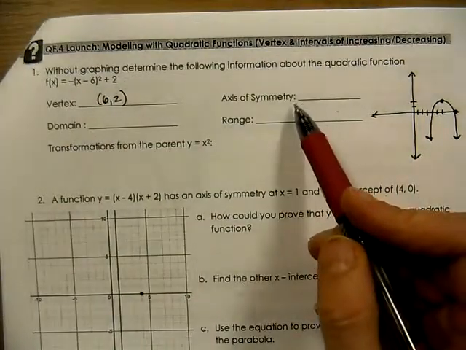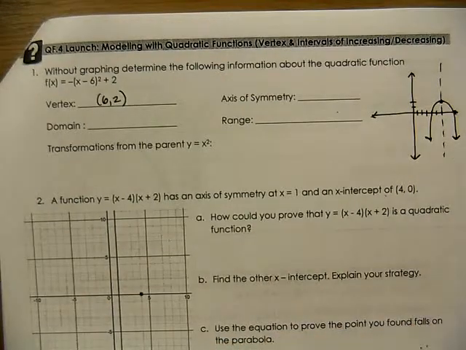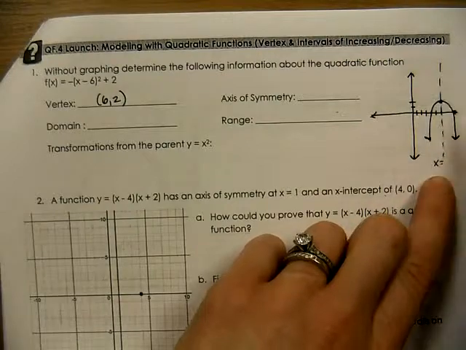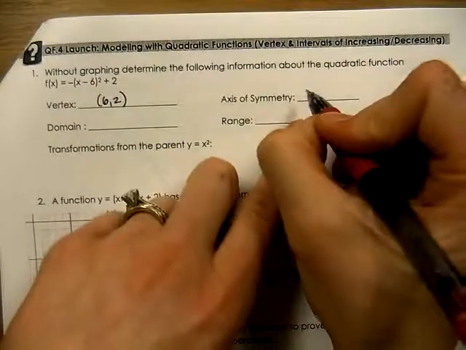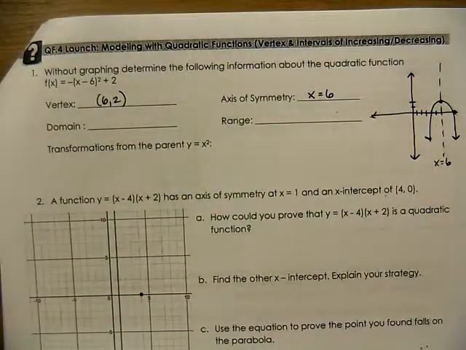So then when I go to the rest of this, the axis of symmetry goes right through my vertex. And so that's going to have the equation of x equals whatever the x-coordinate of my vertex is. x equals 6. So my axis of symmetry is x equals 6.